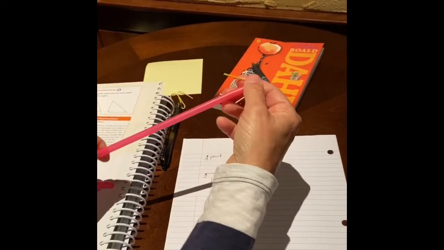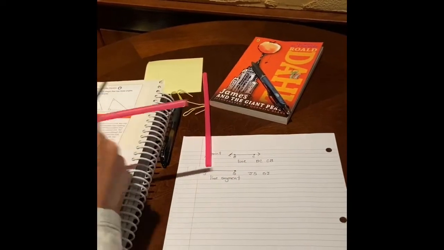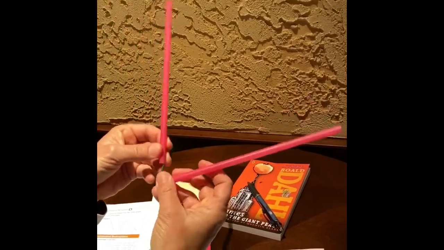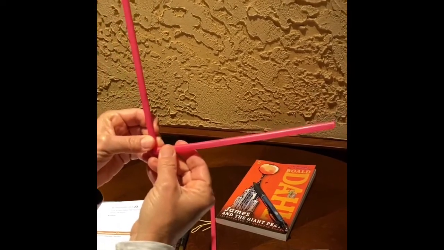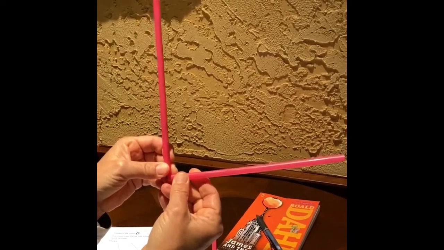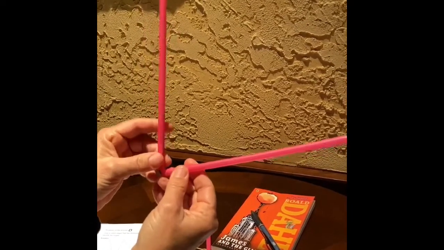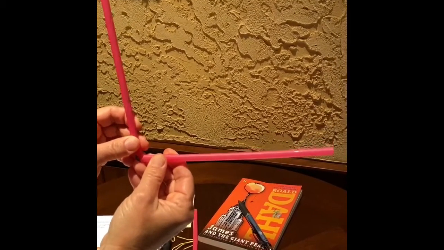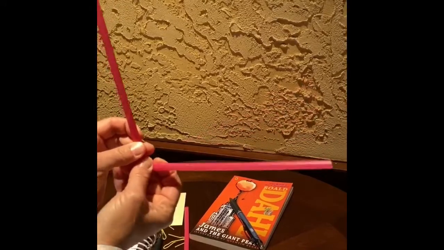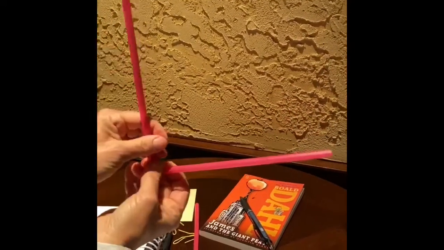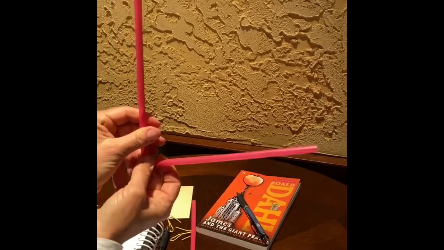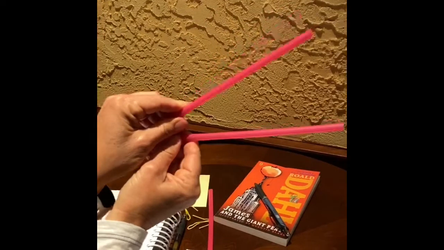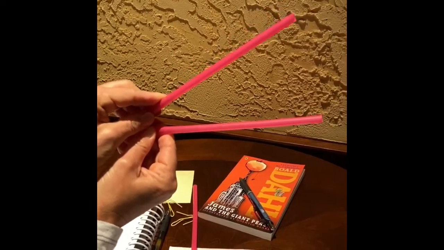You can take your line segments and join them in the corner here with a bent paper clip. These two line segments form what we call an angle. There's 3 types of angles. This is a right angle. A right angle is sometimes called a square angle because you can see it kind of makes a square or an L.